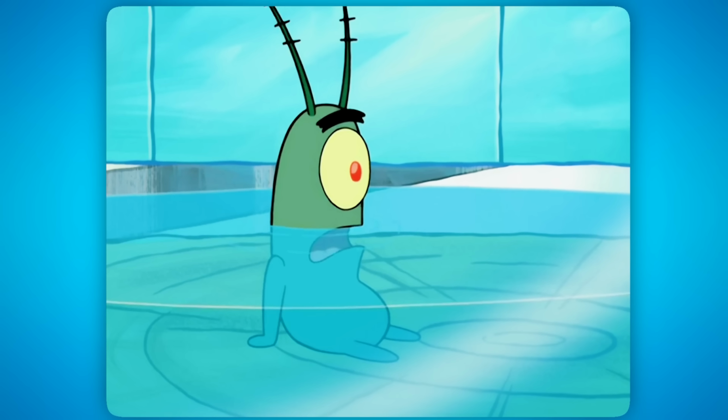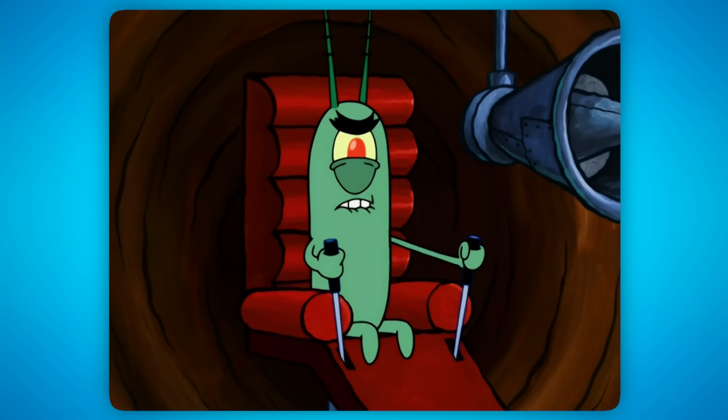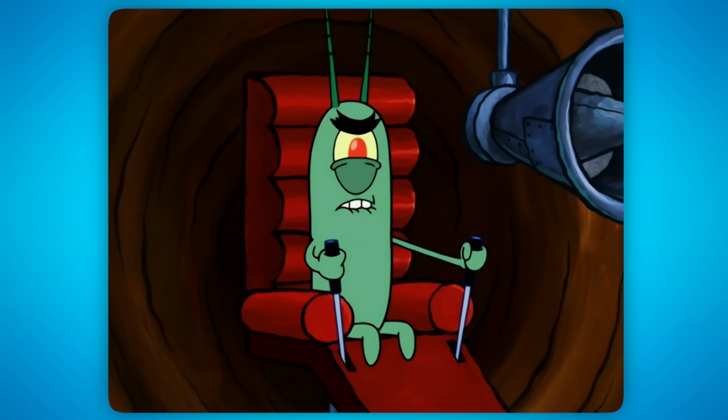The suit is clearly just empty fur being puppeteered by something tiny, but everyone acts like this is totally normal Sandy behavior. SpongeBob immediately welcomes the fake Sandy, but mentions that she looks different.